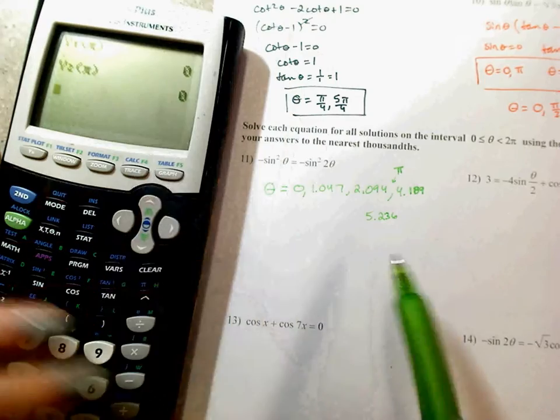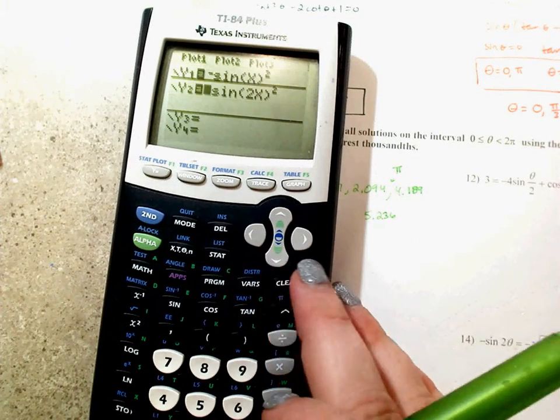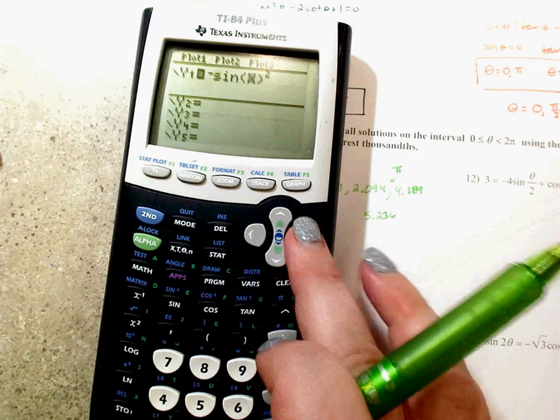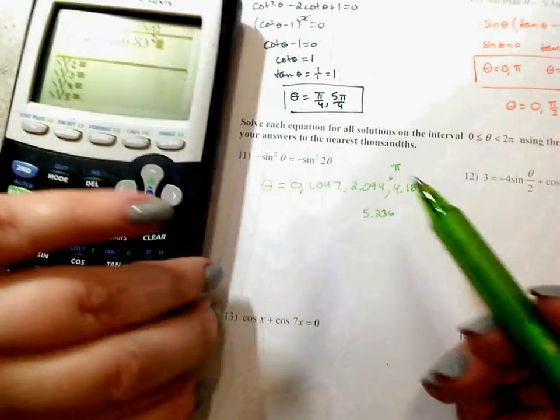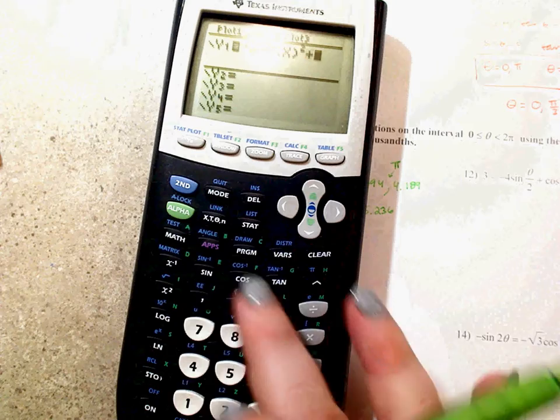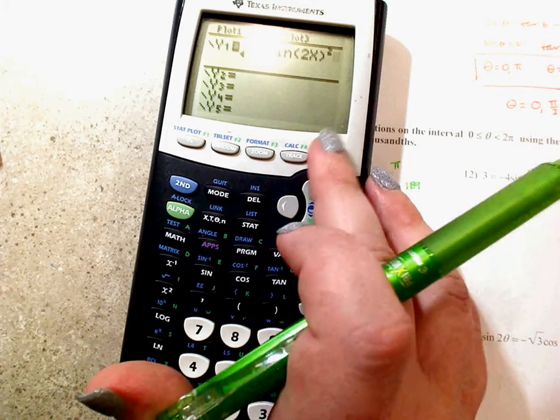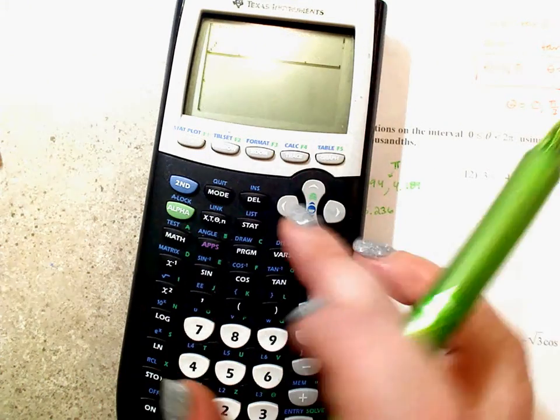I prefer to get everything on the same side, so if I add this over, then I'm just solving for when it equals 0, right? So if I add sine of 2x squared, and I look at my graph now, I'm only going to go negative 1, 1.